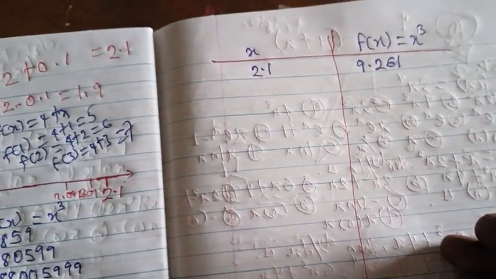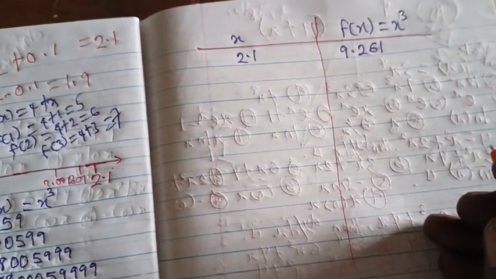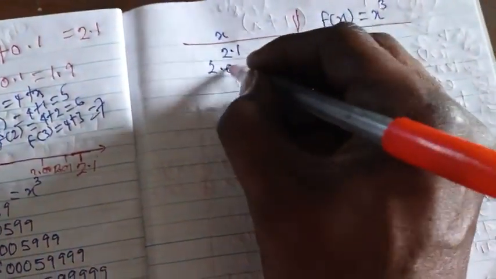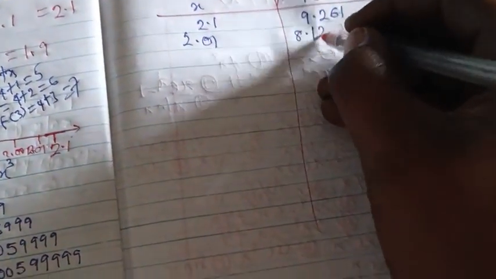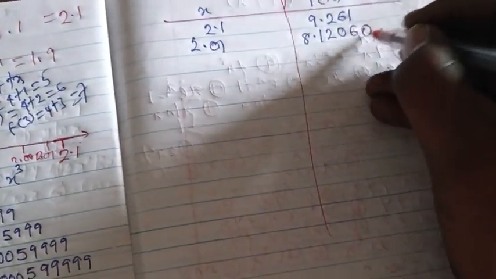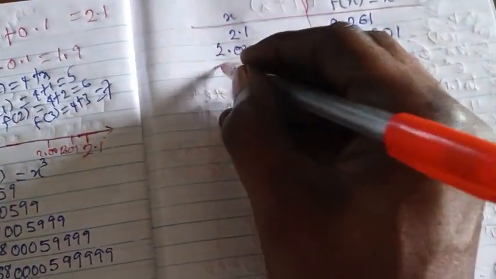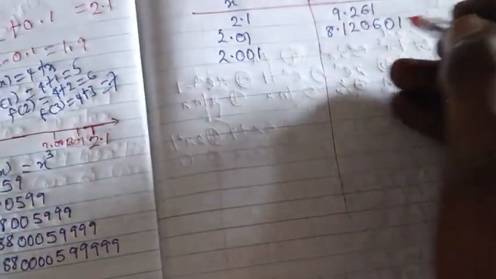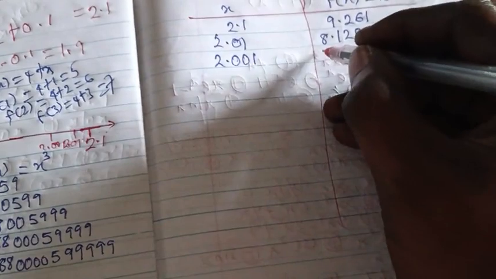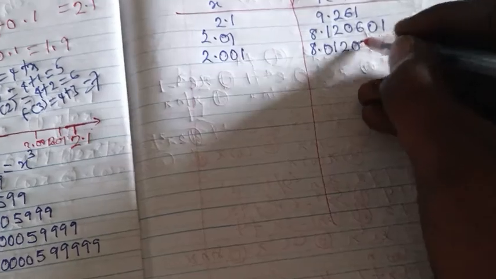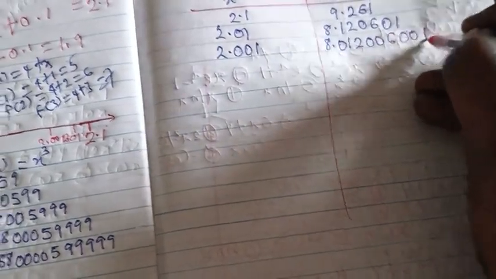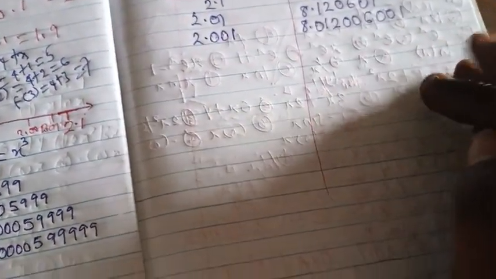Well, that's a good starting point. Not bad. How about 2.01 raised to power 3? You should get 8.120601. How about 2.001? You should get an output of 8.01200601. I think it's giving us a pattern already.